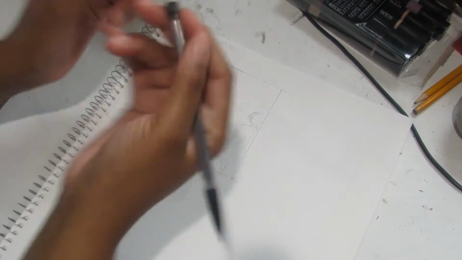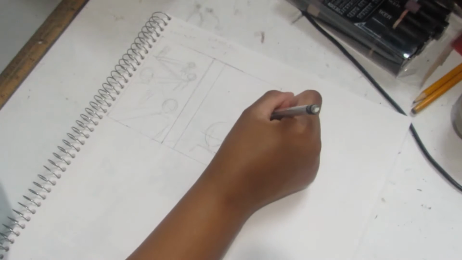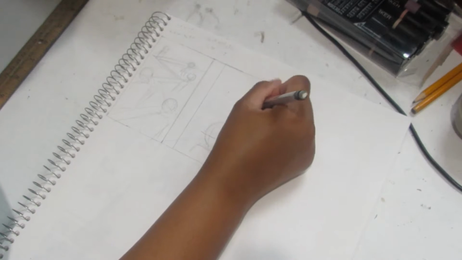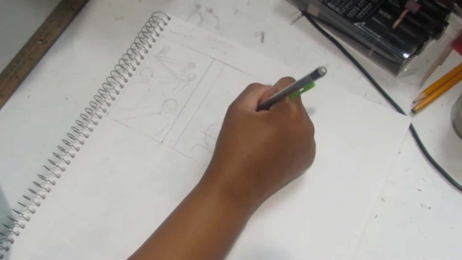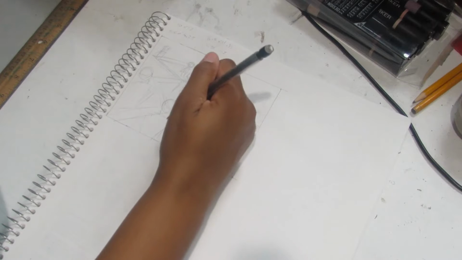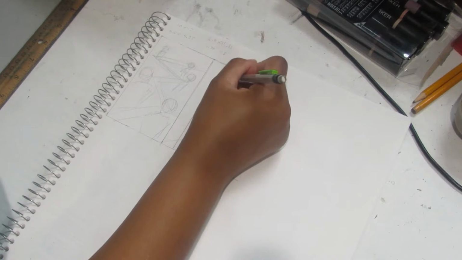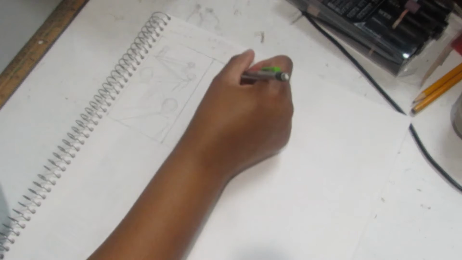Where's the... I have an eraser right here. She could be close by, so you get some overlapping aerial perspective. And then this guy could be hanging out by himself, but watching everything that's going on.